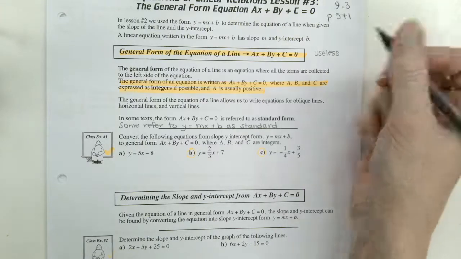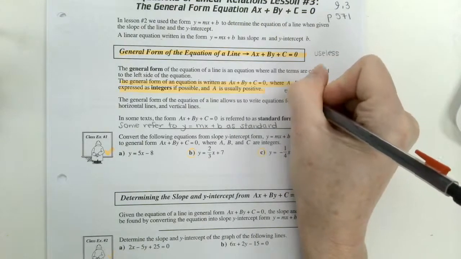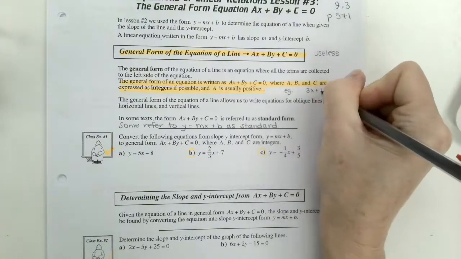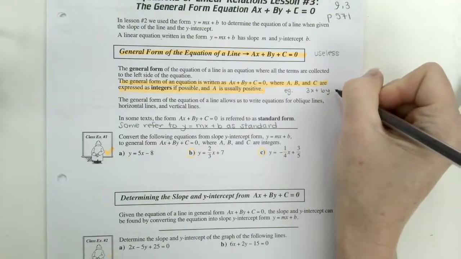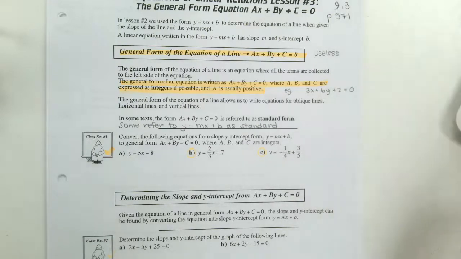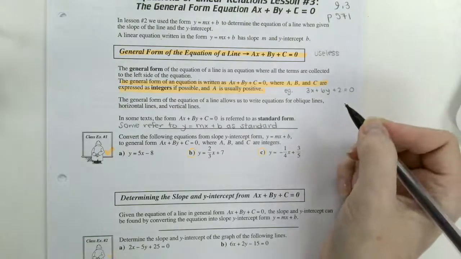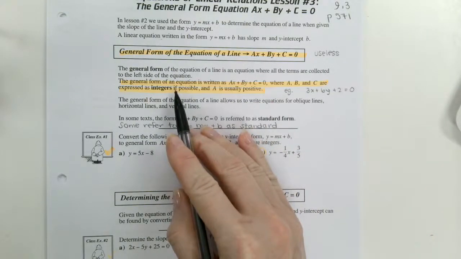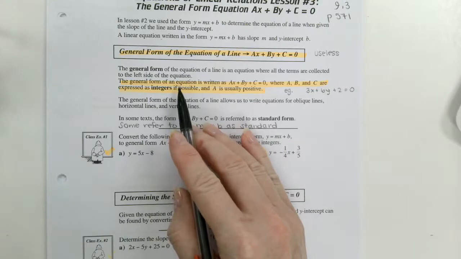So if you had, for example, 3x plus 6y plus 2 equals 0, that would be the equation written in general form.